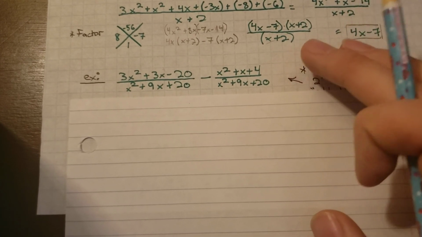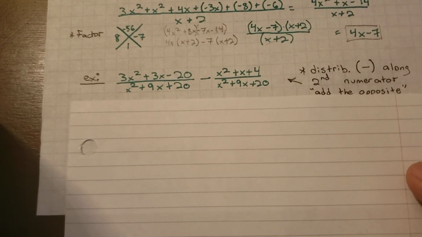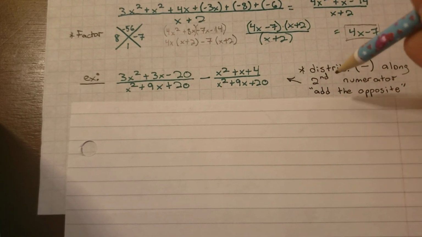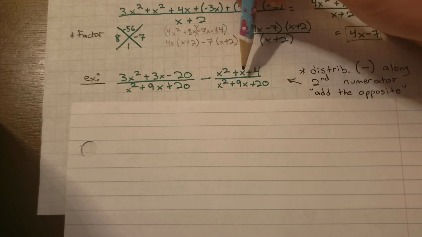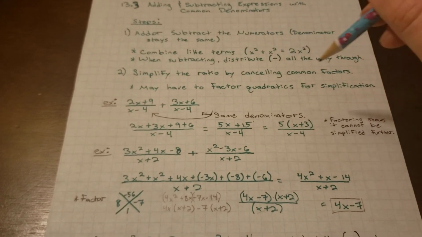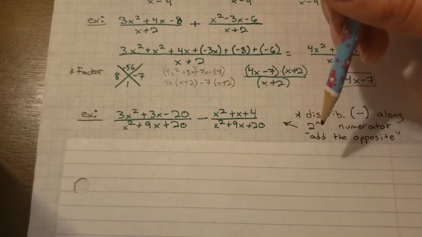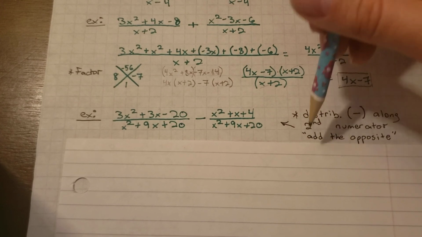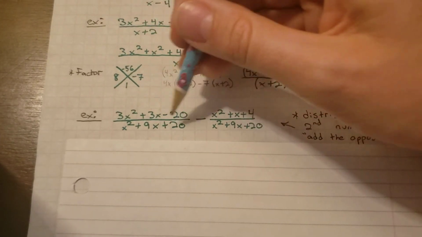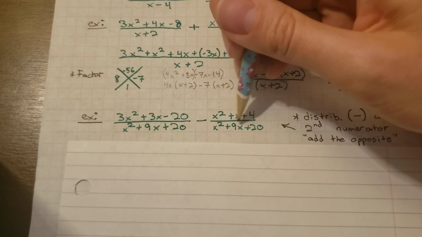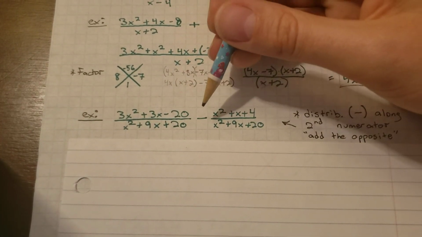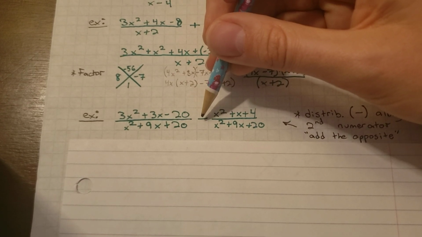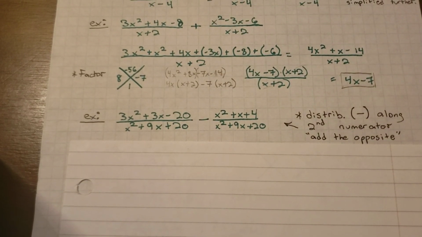And again, I'm going to distribute my negative along the second numerator. So I'm going to distribute this to this term, and this term. Right? That's what I was talking about up here. All the way through. When we do fractions, we call this adding the opposite. So we would keep this, we would change this, and we would change this. What it's going to look like, I'll just show you rather than tell you.